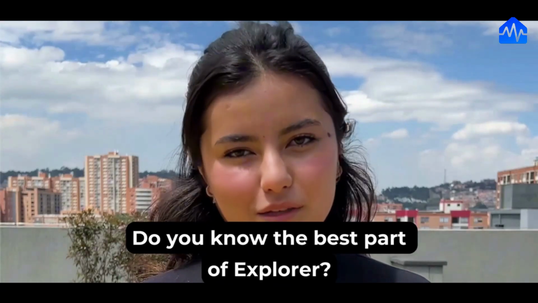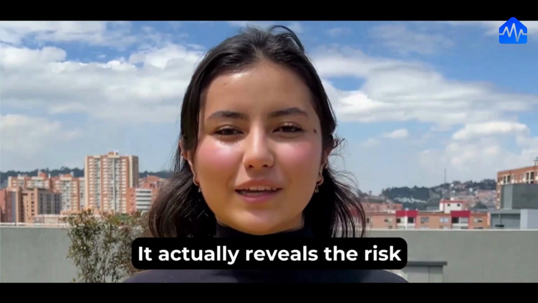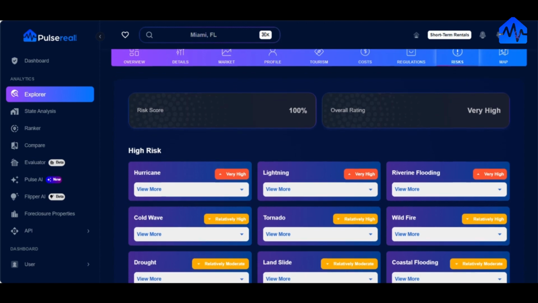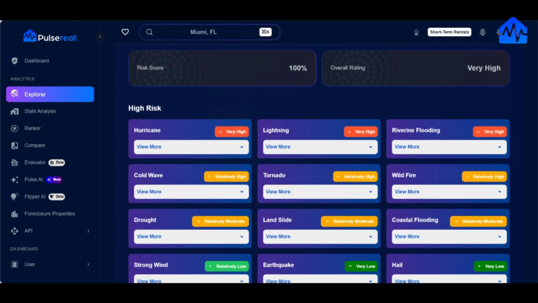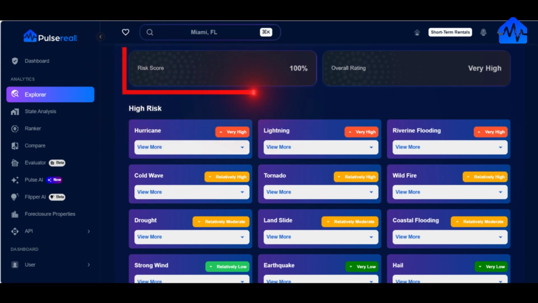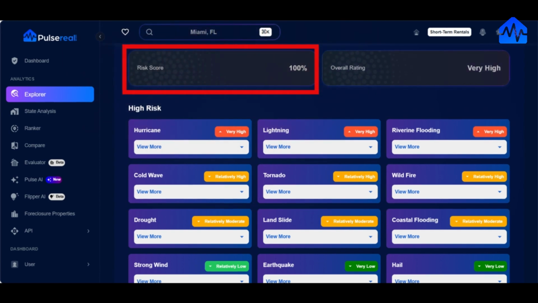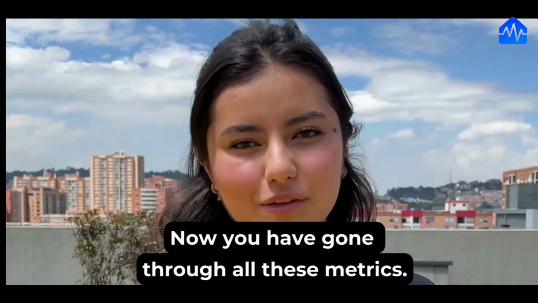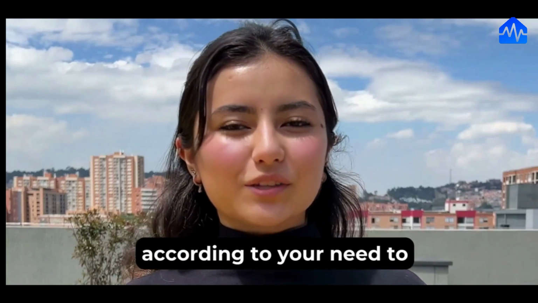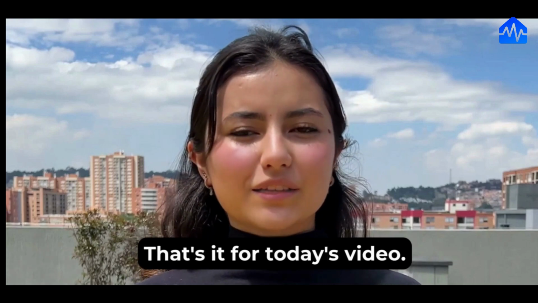Do you know the best part of Explorer? It actually reveals the risk factors of different kind of natural disasters. Check out the risk section and prevent your investment dream turning into dust by hurricane, tornado, and other natural calamities. We show you risk score with very detailed analysis when you come to risk section. Now you have gone through all these metrics. Analyze each of them and plan according to your need to invest more precisely.